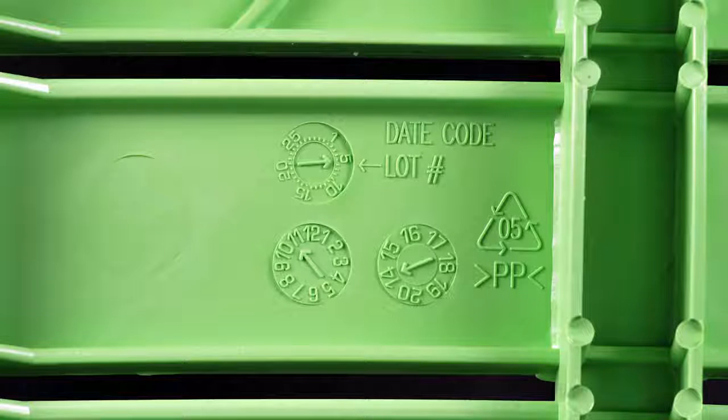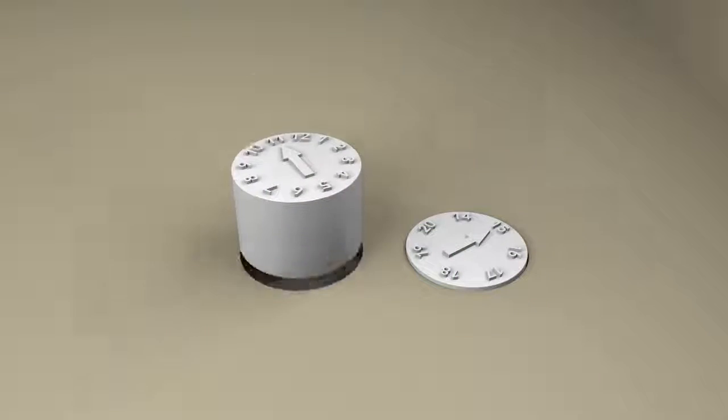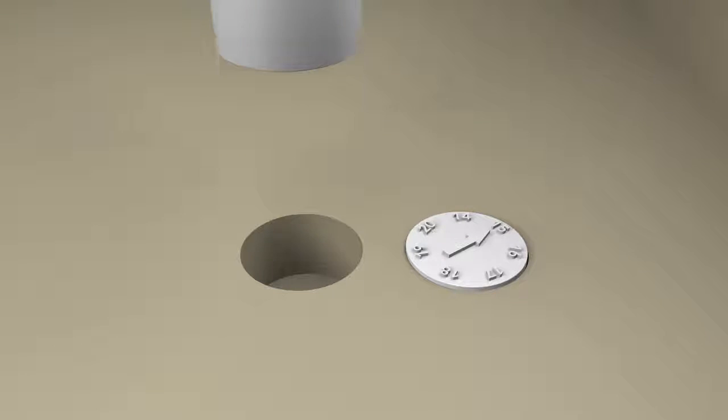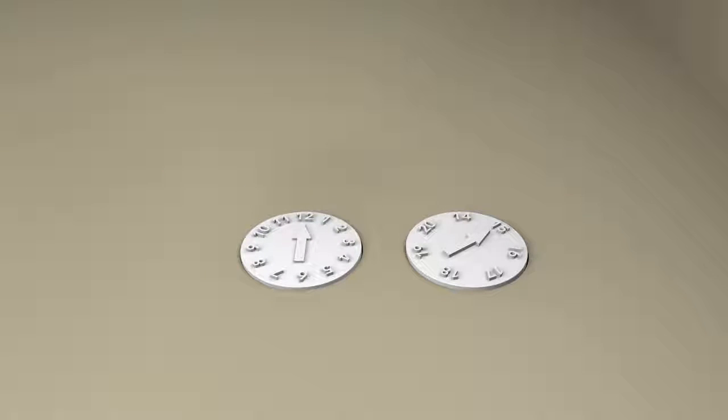It's a date wheel that shows the month and year the item was made. These are created by removable inserts and can be changed out for each run of the mold. They're very useful for tracking down defects.